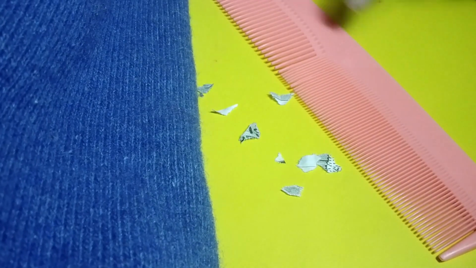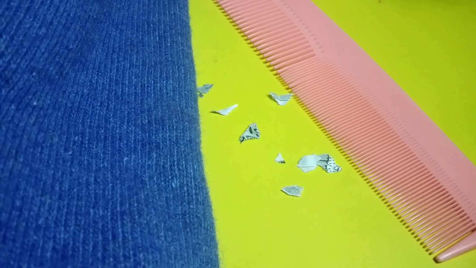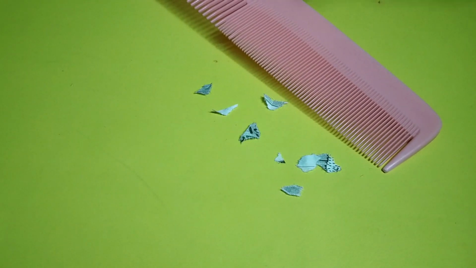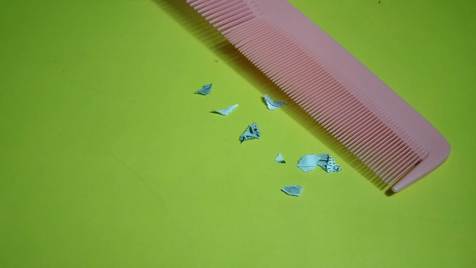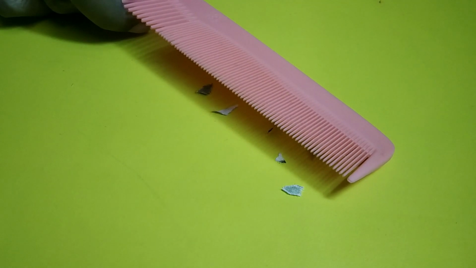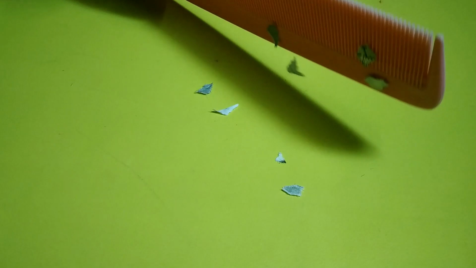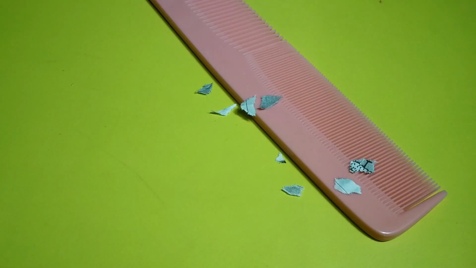For this activity, we need a plastic comb, small pieces of paper, and a woolen cloth. When we bring a plastic comb near some very tiny pieces of paper, it will not have any effect on them. If, however, the comb is first rubbed with the woolen cloth and then brought near the tiny pieces of paper, we find that the comb now attracts the pieces of paper towards itself.